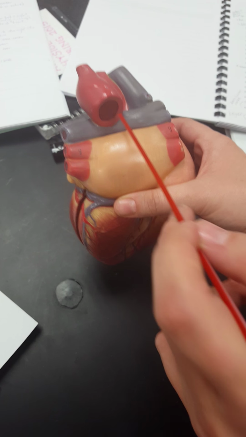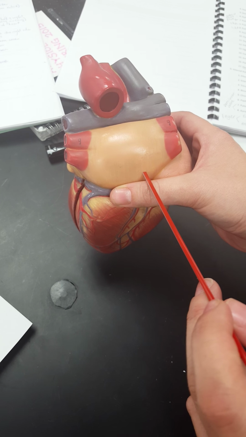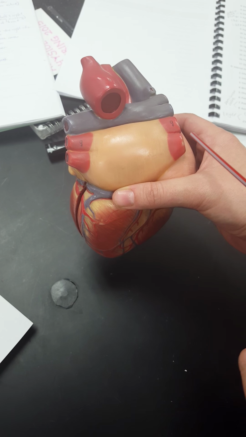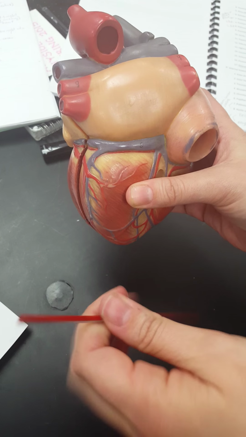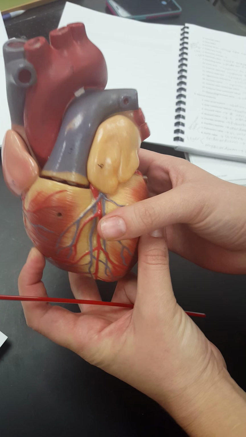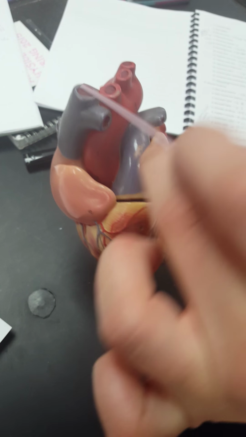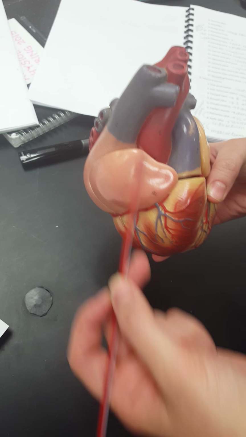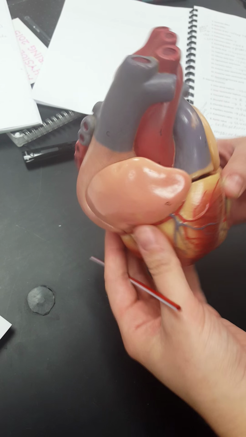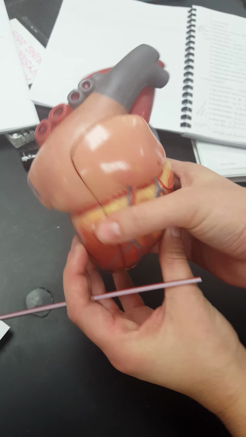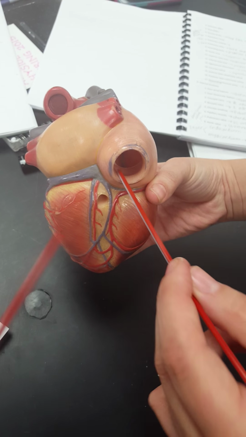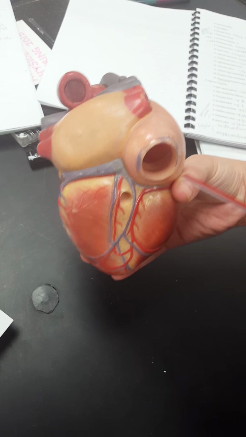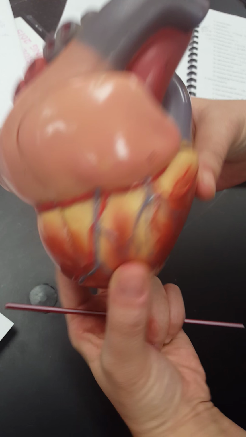Below that, so inferiorly, you have the left pulmonary veins and the right pulmonary veins. Then we have the superior vena cava, which, as you can see, leads into the right atrium, and then the inferior vena cava, which is on the posterior side, is the large hole, which also leads into the right atrium.